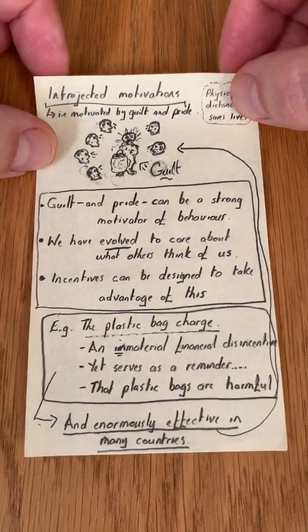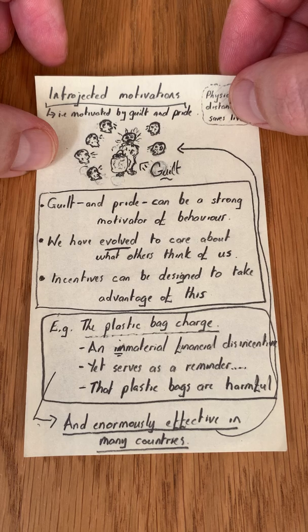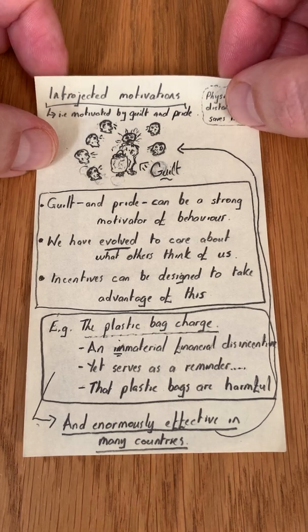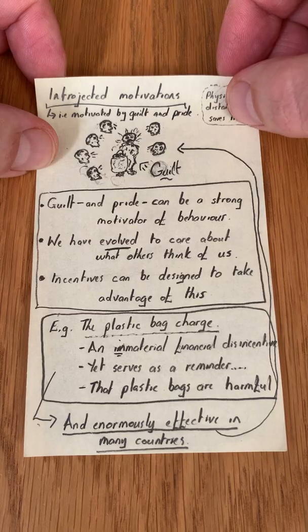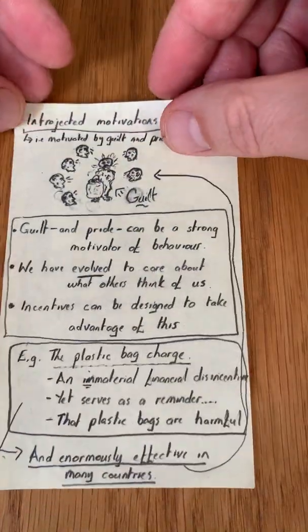Okay, so that's behavioural economics, or behavioural public policy on a post-it, number 14, wasn't it? Yep. Introjected motivations.